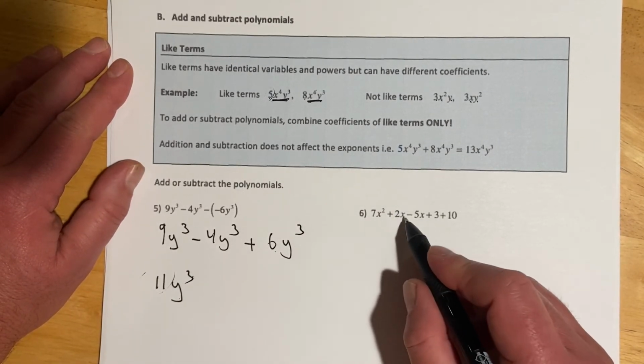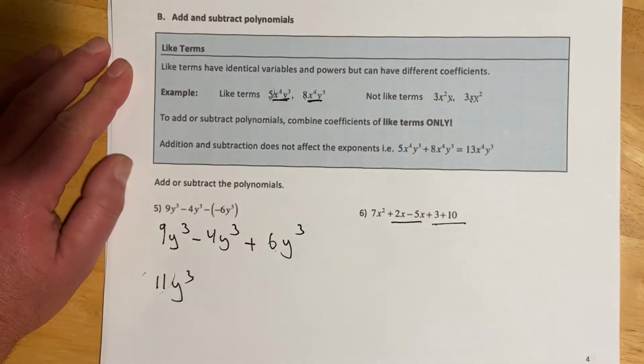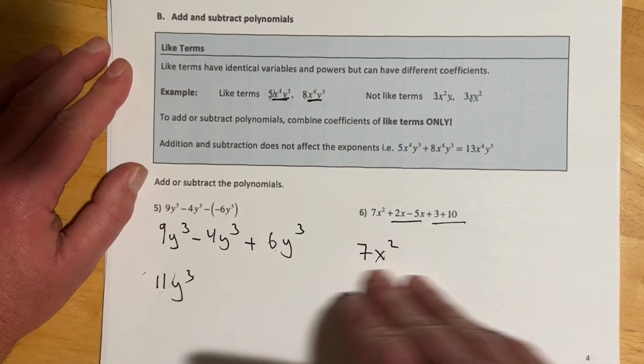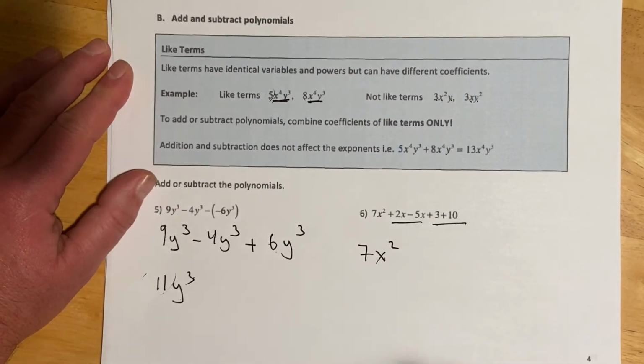Over on this one, we have a couple of like terms to combine. So that's 7x squared, and generally we'll write things in descending order. Occasionally there's a reason not to.